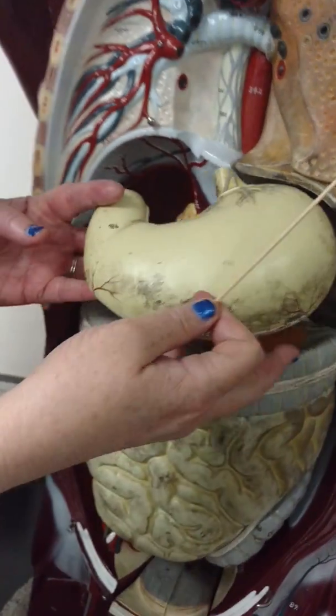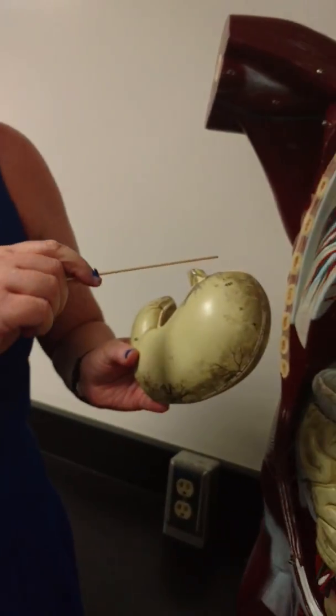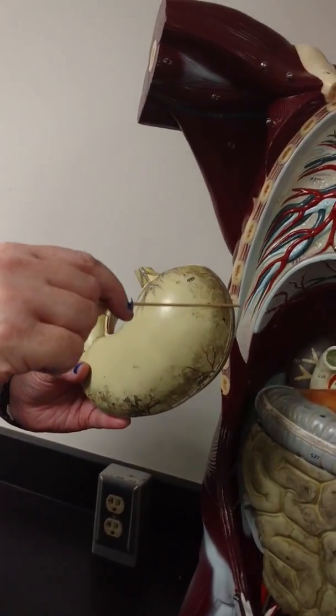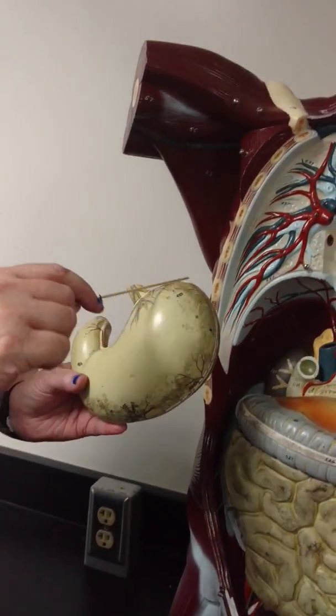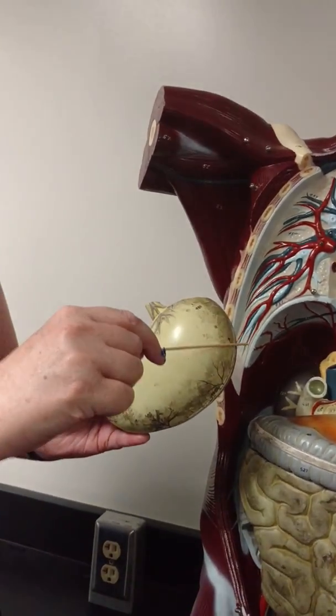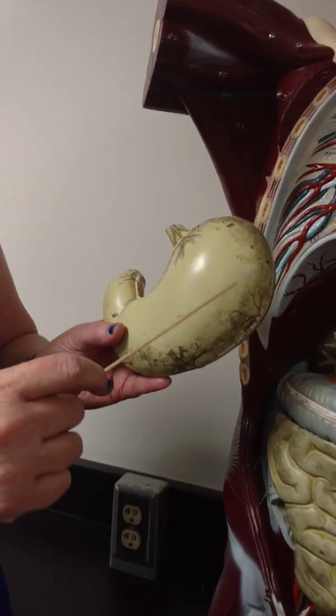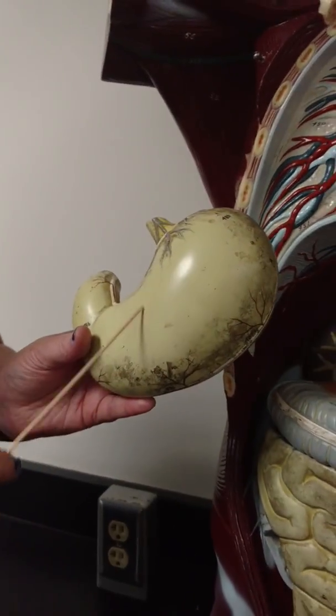I'm going to take this out now. And this kind of rounded area here, this whole area is the fundus. The larger area here is the body region.